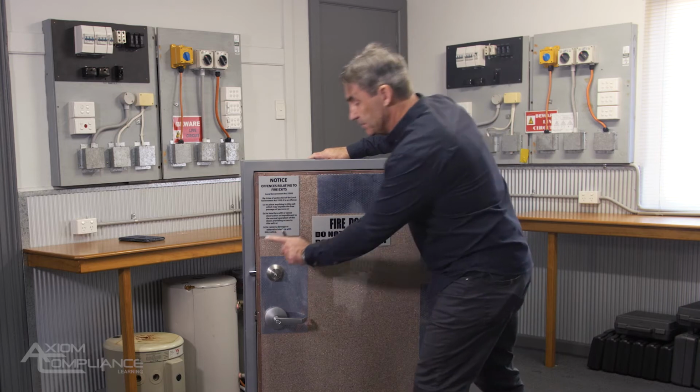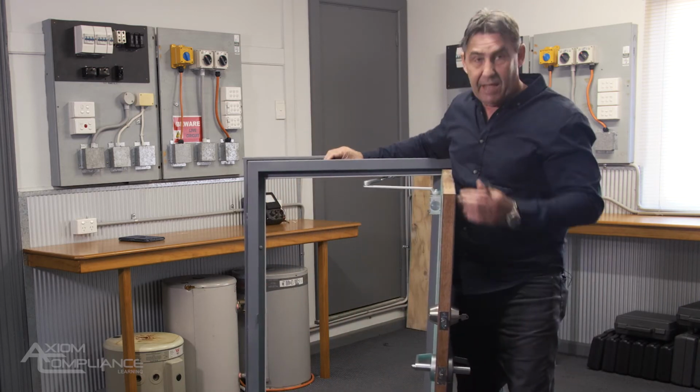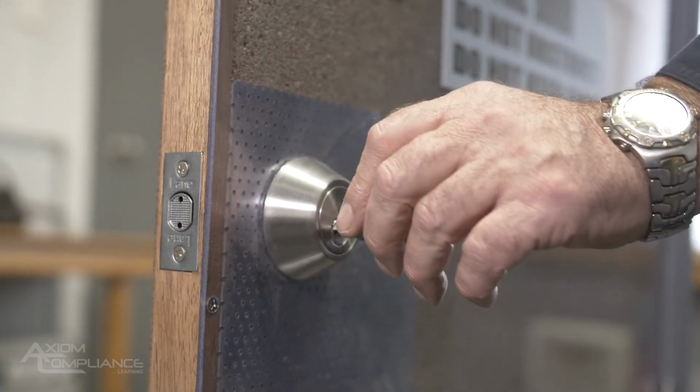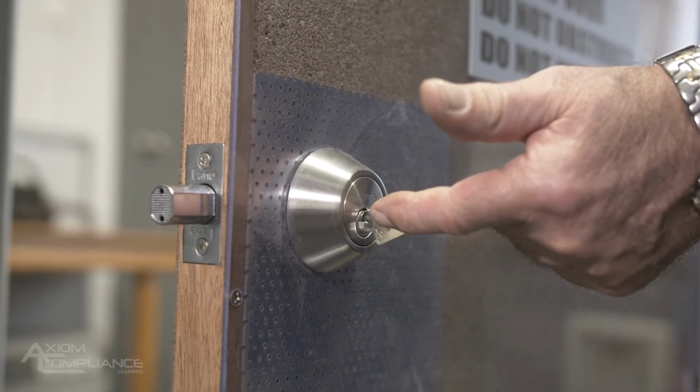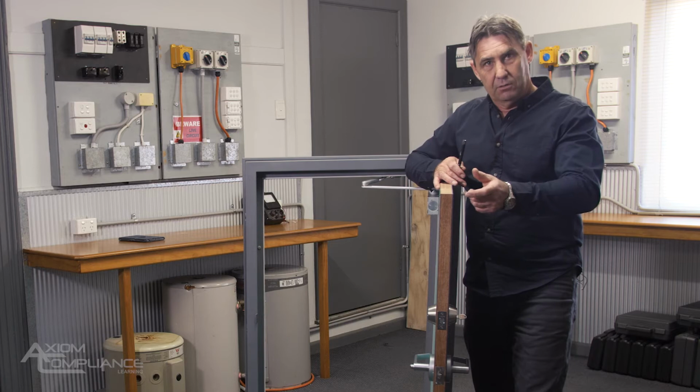So if I'm going to use a deadlock, if I'm going to use a lock on a door, it must be able to be operated without a key. So imagine if you're inside your unit and it's burning and you can't find the key to the door, you'll never get out. It must, once again, be a hand-operated lock.